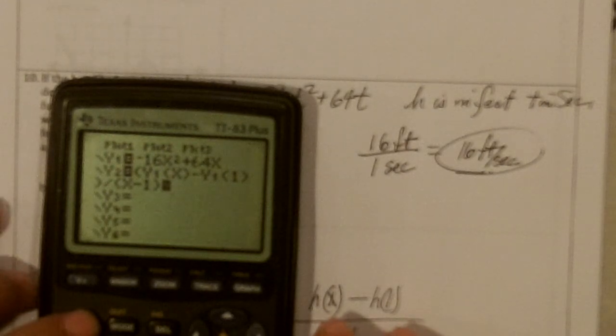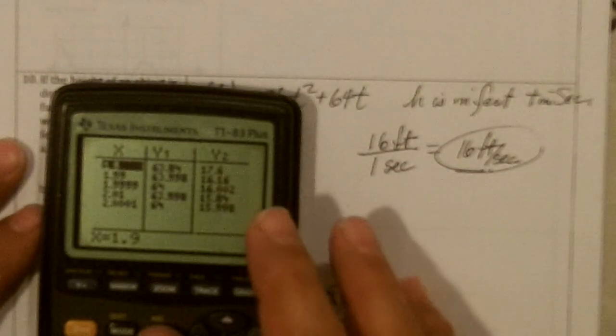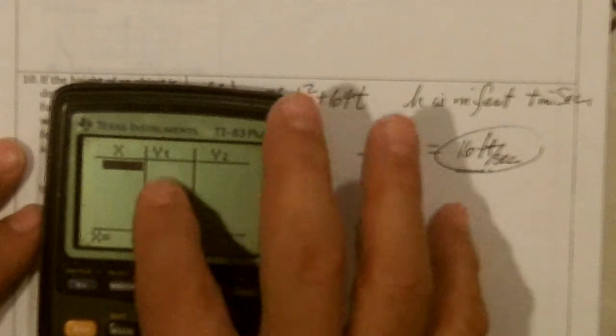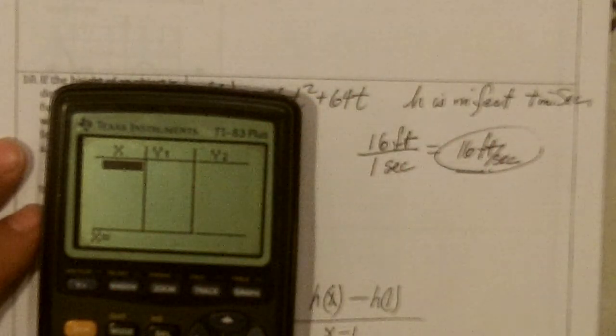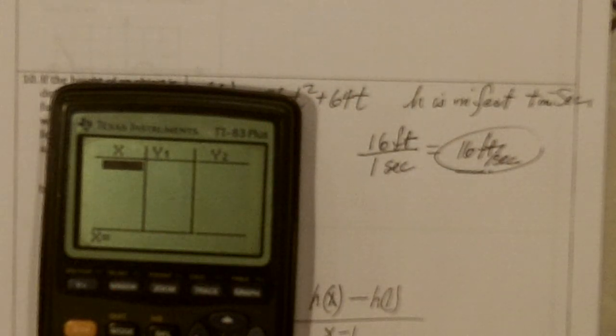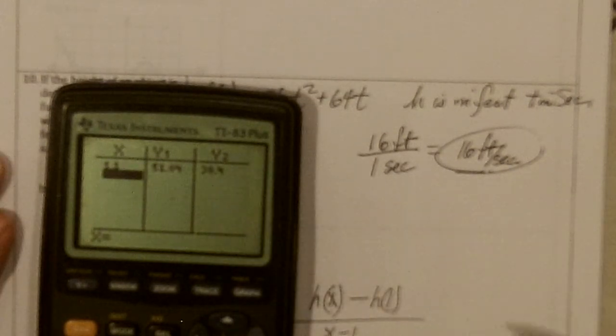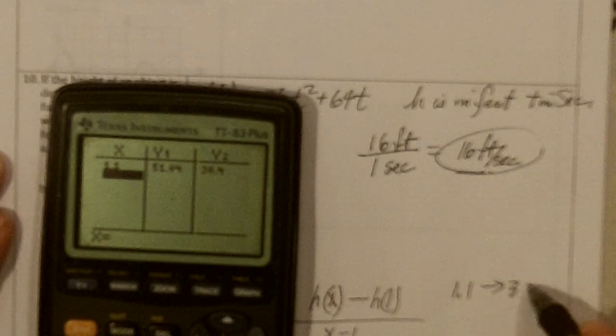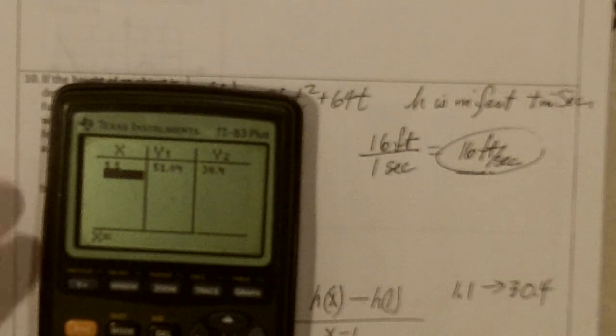So I'm going to go to second table. Once again, I have it on auto ask, so I'm going to delete all this stuff here. And I don't really care what y1 is. That'll be the height. I want to know the slope. So I'm going to put in something really close to 1, 1.1, and I get a slope of 30.4 as the velocity.